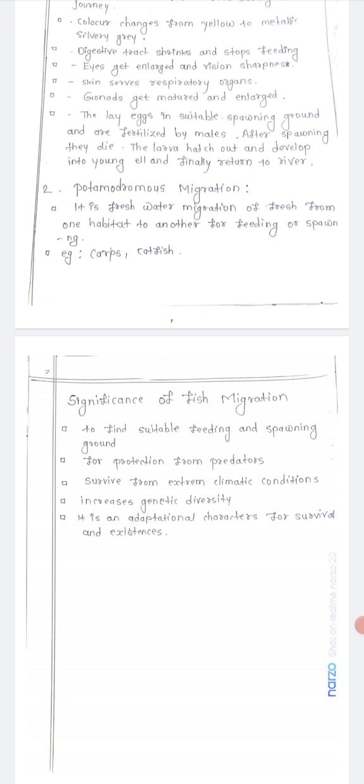Significance of fish migration: to find suitable feeding and spawning grounds, for protection from predators, to survive extreme climatic conditions, and to increase genetic diversity. It is an adaptive character for survival and existence.